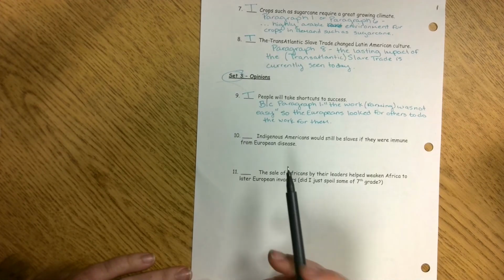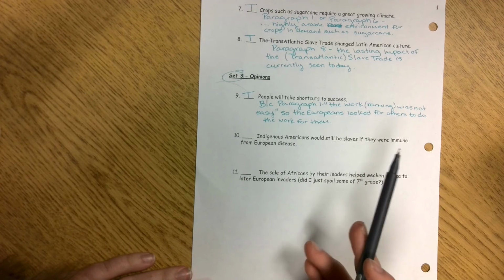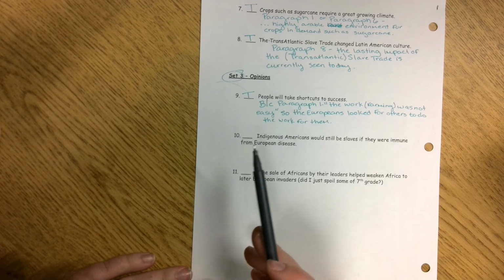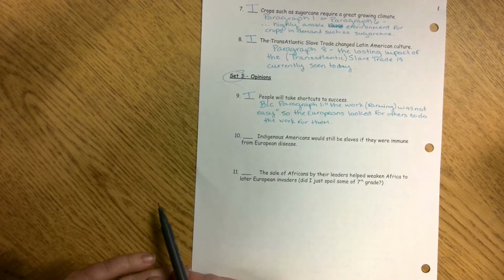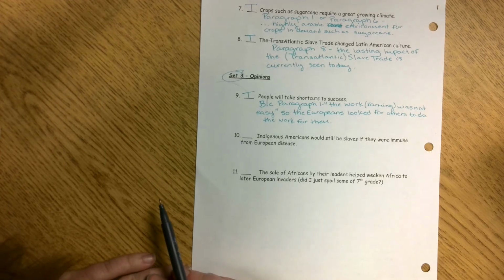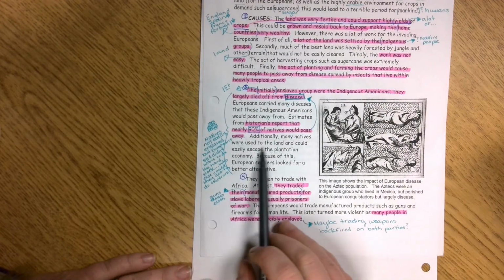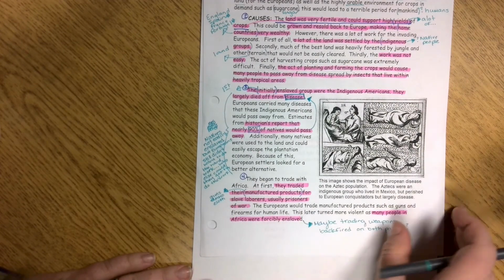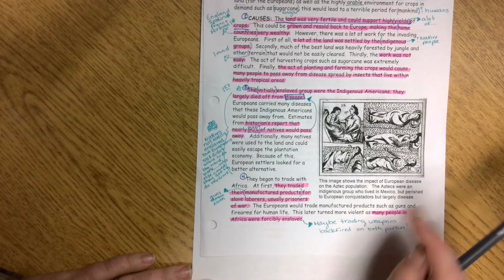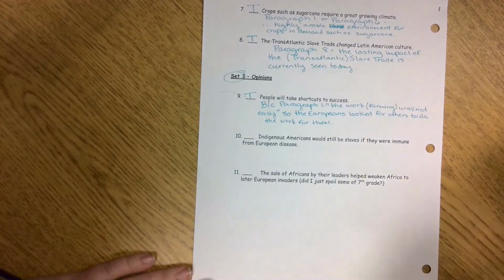Let's look at 11. Indigenous Americans would still be slaves if they were immune from European diseases. All right, well, it is true that 90% would die from European diseases, and that was definitely a lot. But that still left 10% of the Indigenous Americans alive. And they could have been enslaved, but according to the article, many natives were used to the land and could easily escape the plantation economy. So the Europeans had to look for a better alternative. So I'm going to use that, and I'm going to say false.